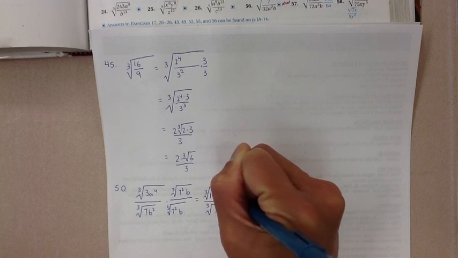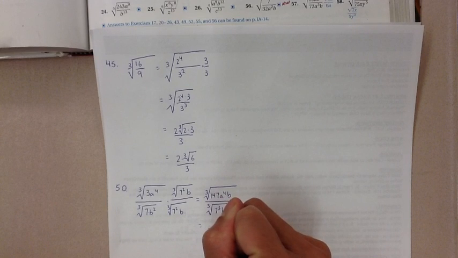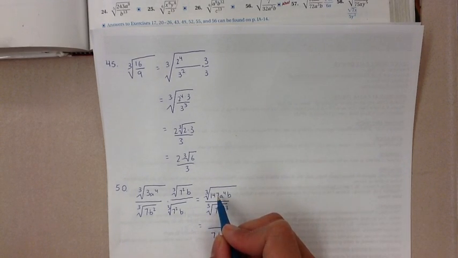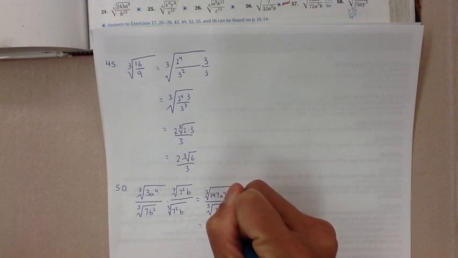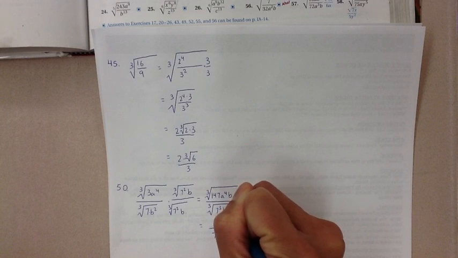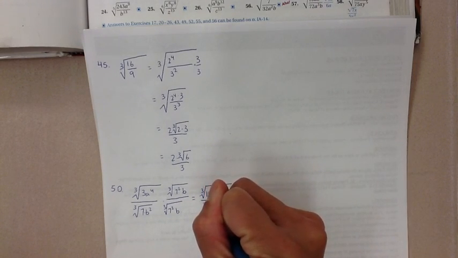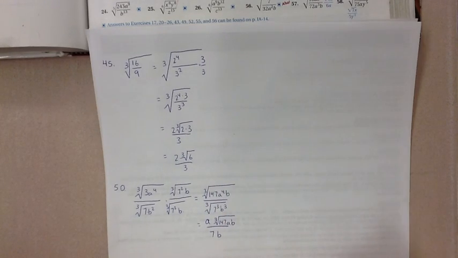a to the 4th b. The cube root of 7 cubed is 7. The cube root of b cubed is b. The cube root of 147, well, it's just 7 times 7 times 3, so I don't believe there is one. 147. I can take out an a, because 3 goes into 4 one time. So we get 1 a to the 1st outside, with 1 remainder a, and a b outside.